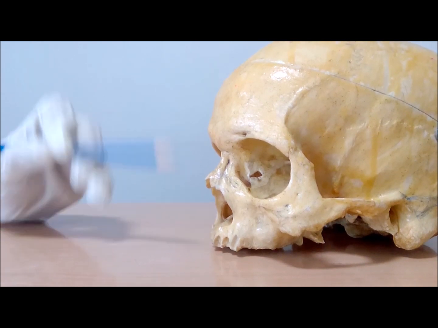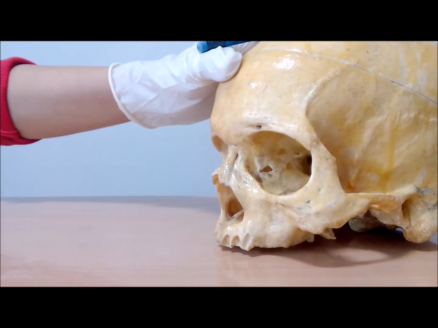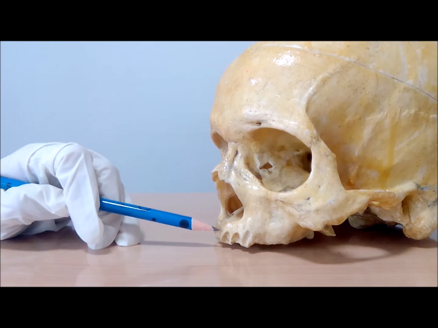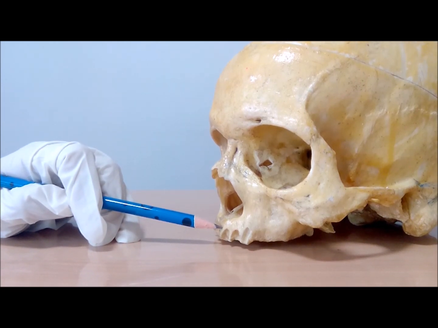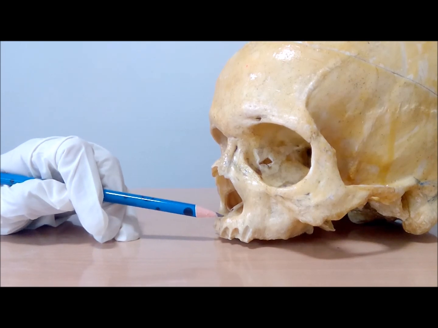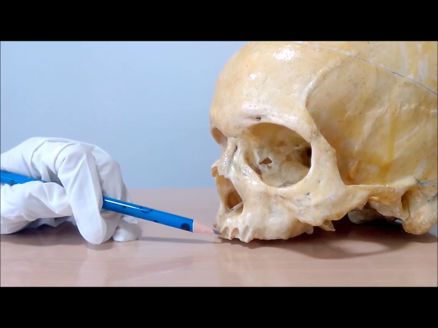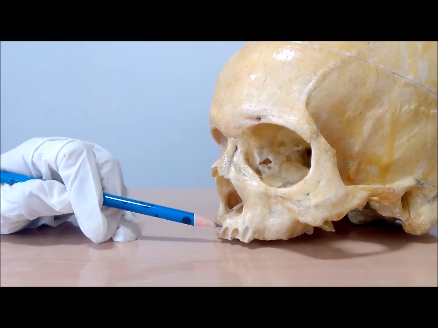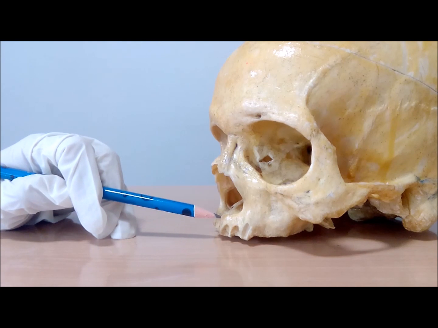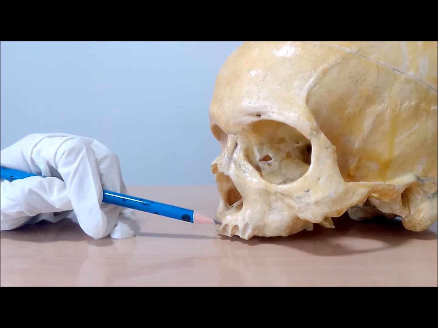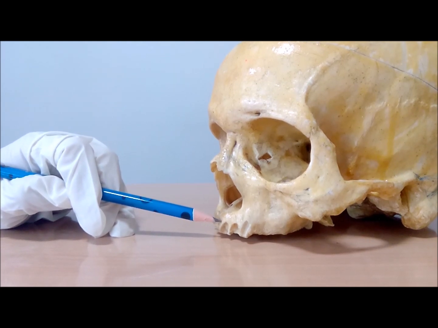The deepest point of that curve, you can appreciate it more laterally. The deepest point of this curve is point A. The deepest point in the midline between the anterior nasal spine and the alveolar crest that houses the two central incisors is the point A. This is the alveolar crest, this is the anterior nasal spine. In between, the deepest point is point A.